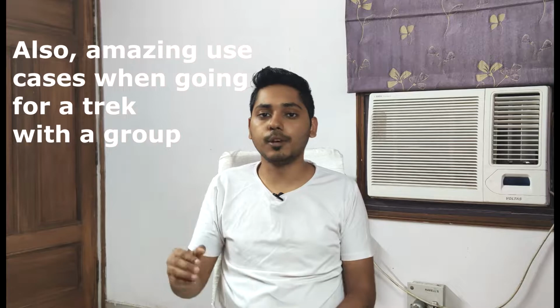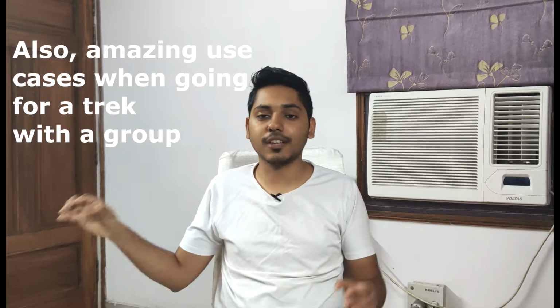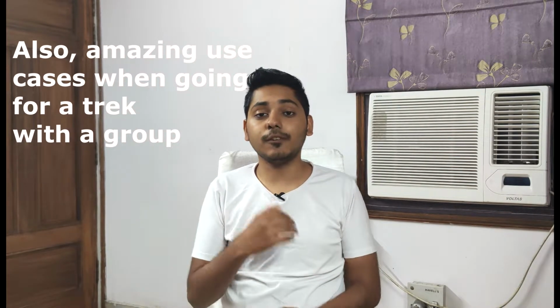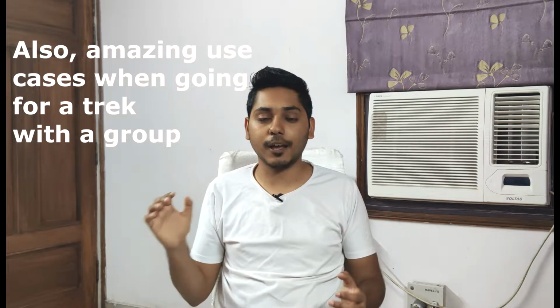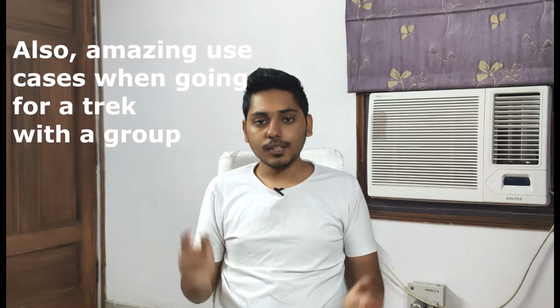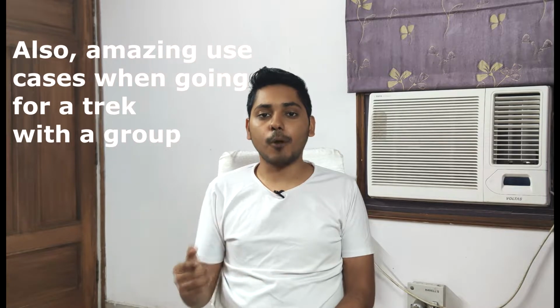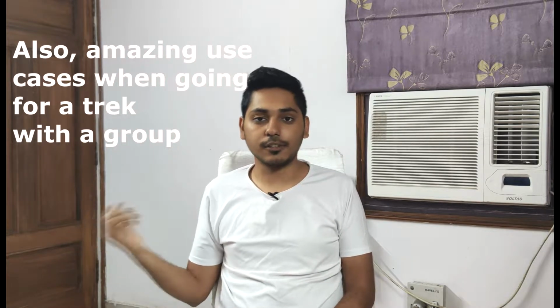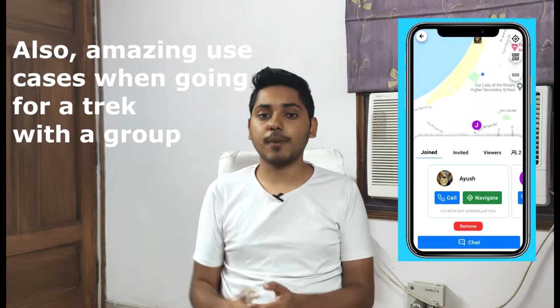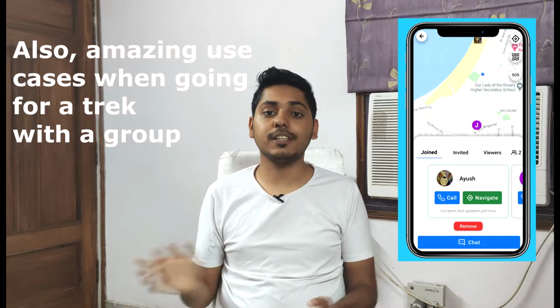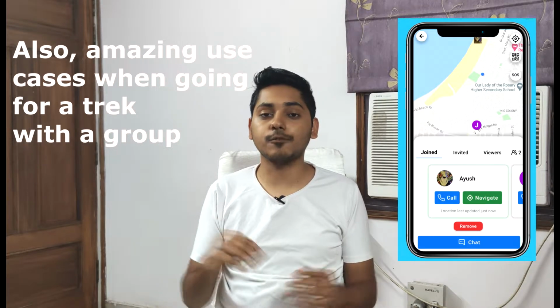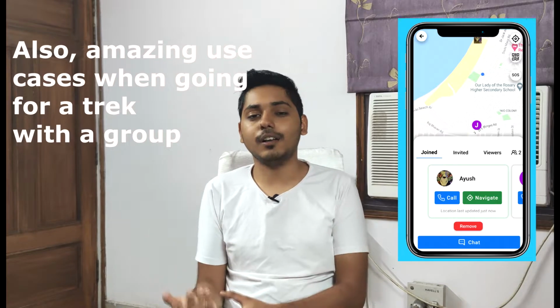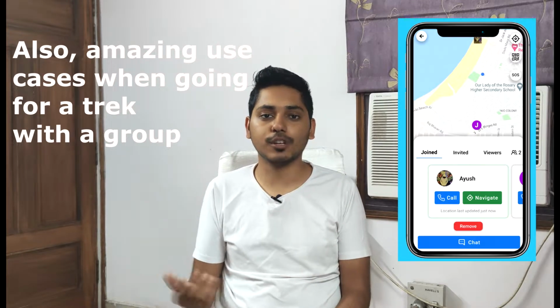It will help you track multiple people's locations at the same time, and you can even chat with all the group members that have joined. Okay, so this was the main problem statement that my app actually solved. Another feature of my app is that you will be able to see the live location of all the people that have joined the group, and they have also allowed their location to be shared.